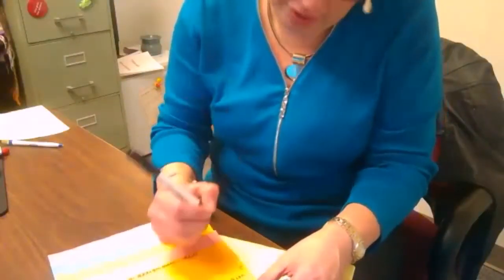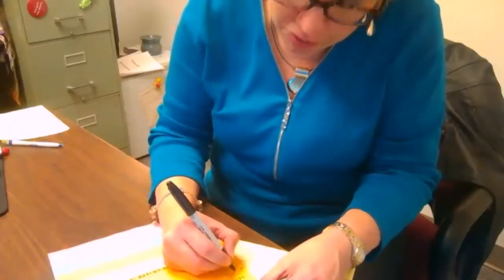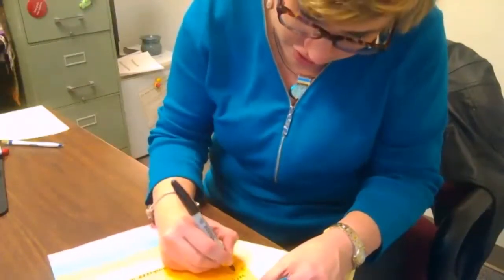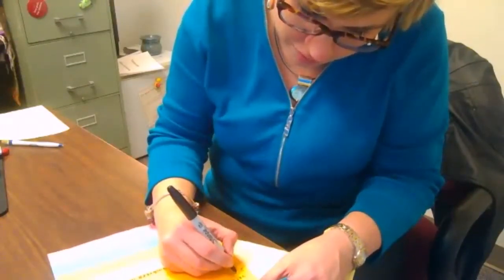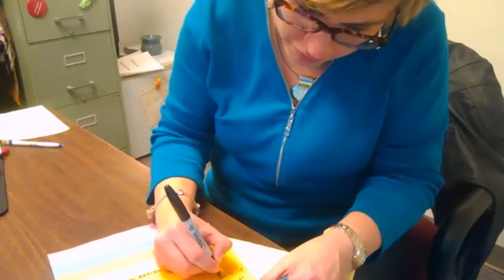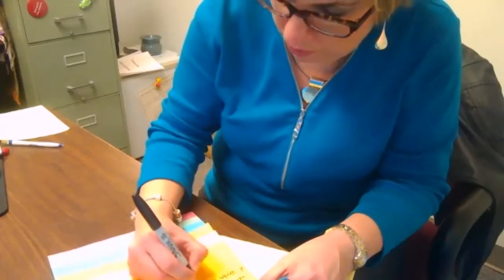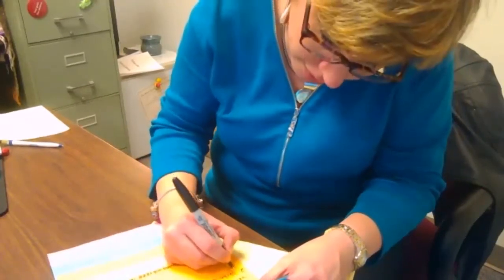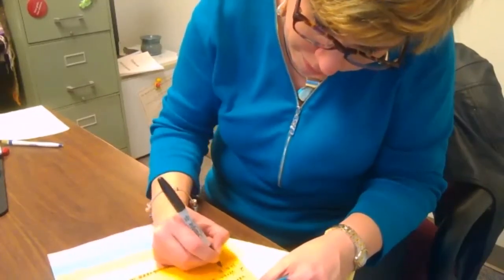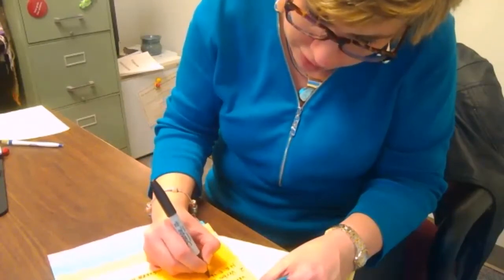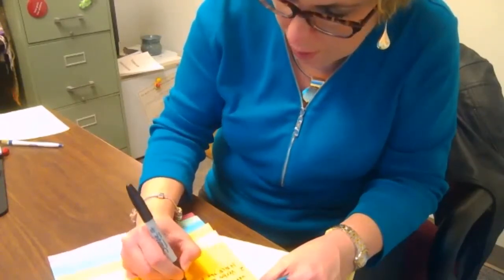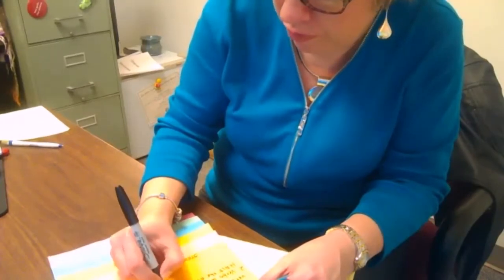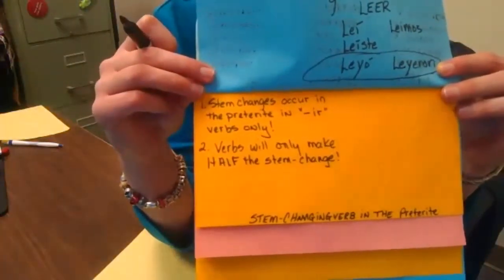Number 2 is when it makes the stem change, it's only going to make half the stem change. It'll only make half the stem change. It's only going to make half the stem change. So when I say half, see, this is what I wrote up here. It's only going to make half the stem change.